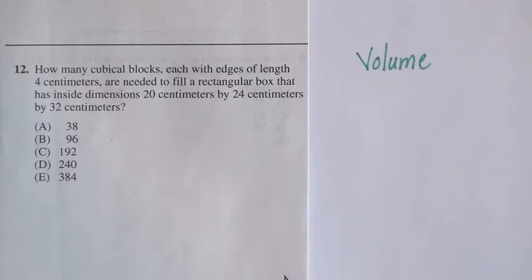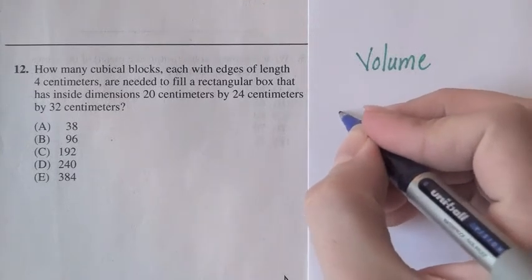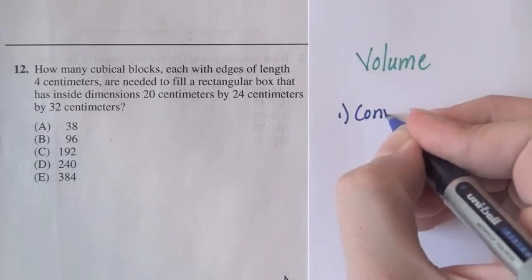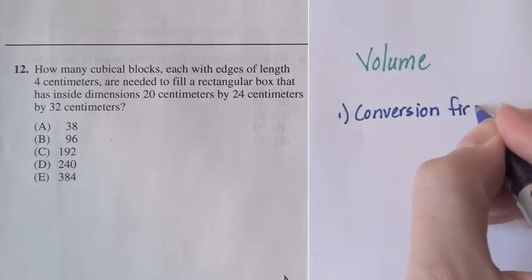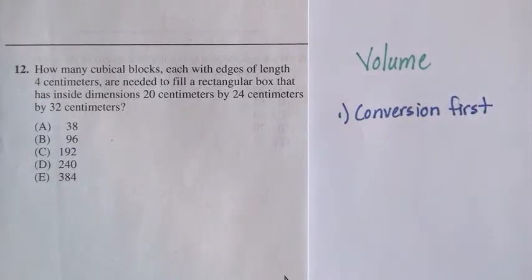to do both. The first method, and the one that I personally prefer, is the conversion first method, meaning that before I calculate the volume required, I'm going to convert over to these 4 centimeter blocks as my units first.